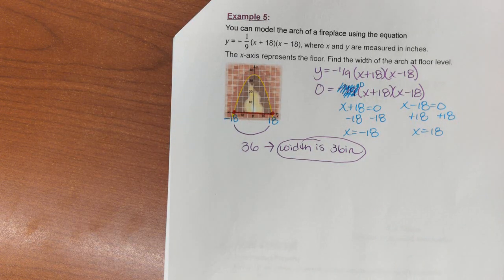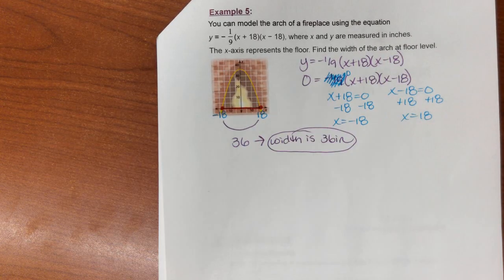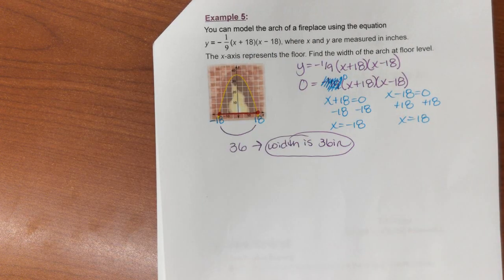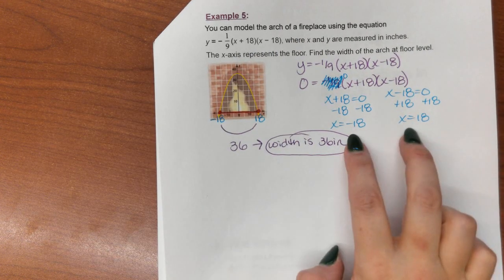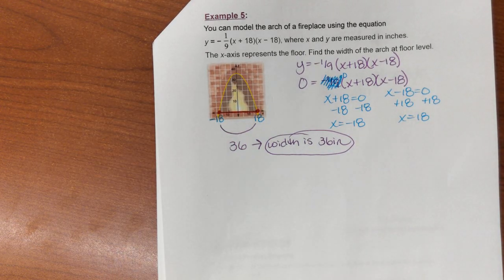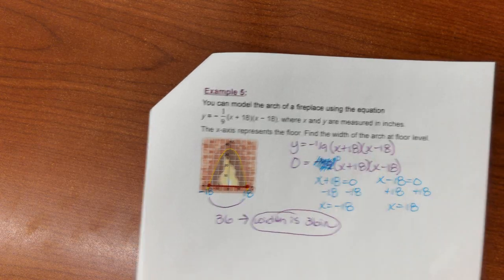So I really love this question because not only does it have you solving a polynomial equation, it also has a relationship between the polynomial and a graph. And after you solve it, you then have to apply what you know to actually answer what the question was asking in the first place.